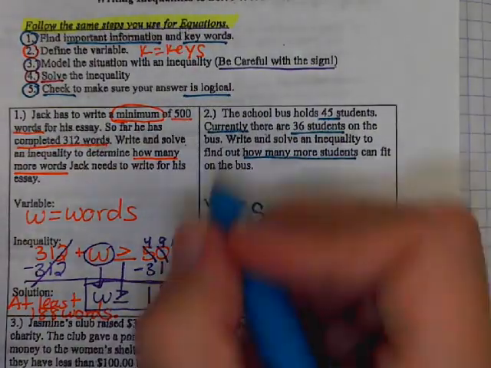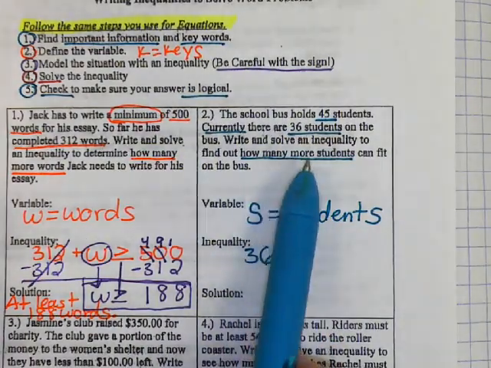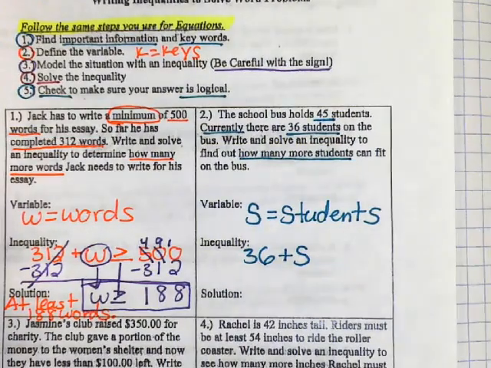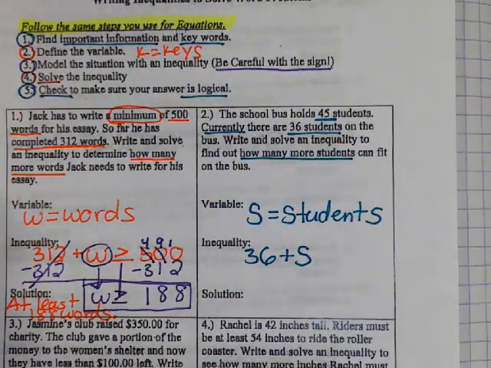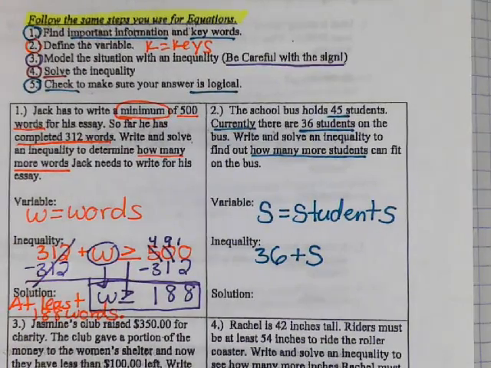Currently there are 36 students. How many more? Well, that tells me I need to add. And I need to add my students. And it needs to hold 45. Now I have a question for you. Can it hold more than 45? No, that's the most it could hold.